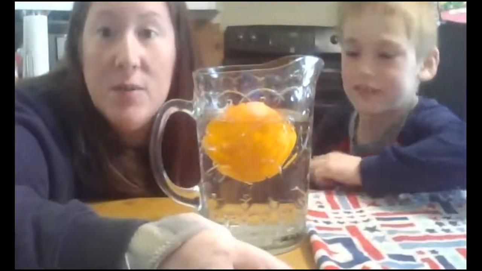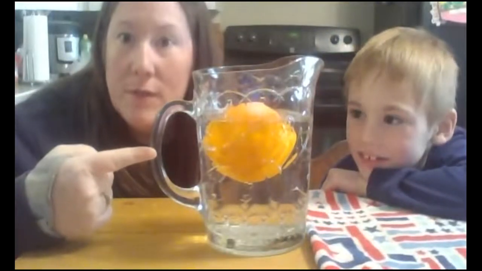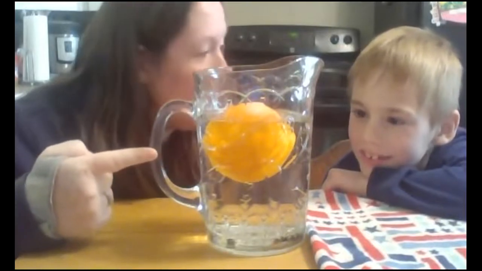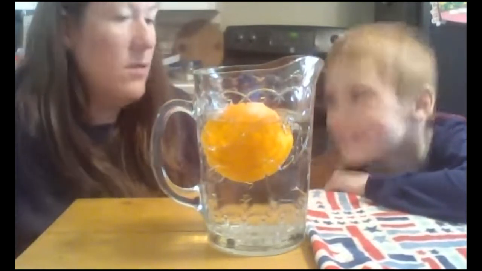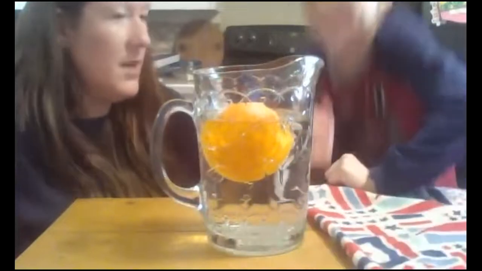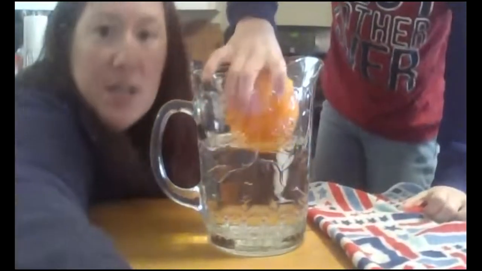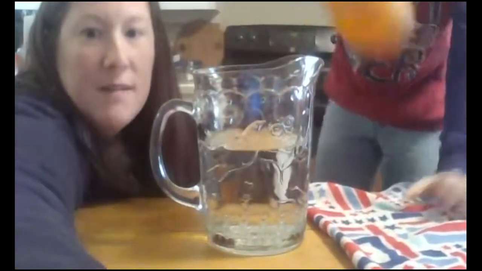So now you have to go over and you have to write, what happened to the orange? Well, my orange floated when we placed it in the water. My prediction was not correct. Is that okay? Absolutely, it's okay. That's the whole point of doing science experiments. Excuse me, Mr. Assistant, can you take that orange out for me? I'm going to go back to sharing my screen while you write your results in.